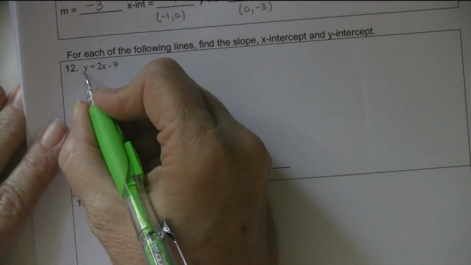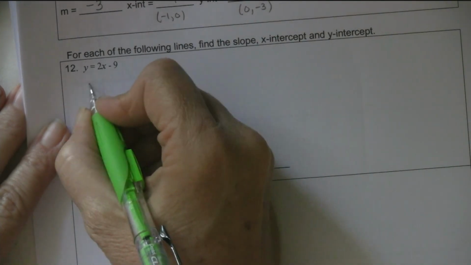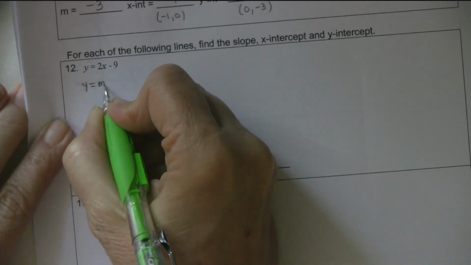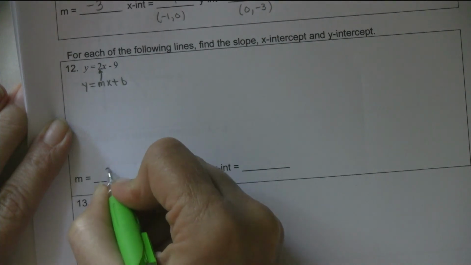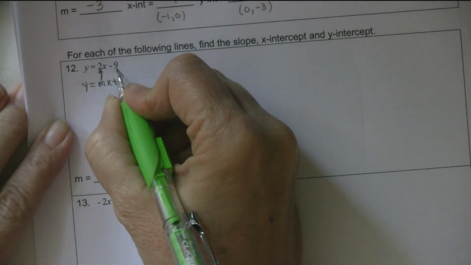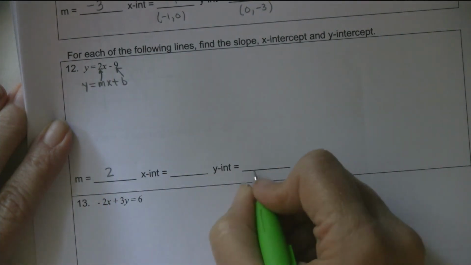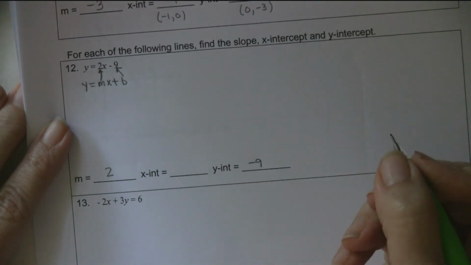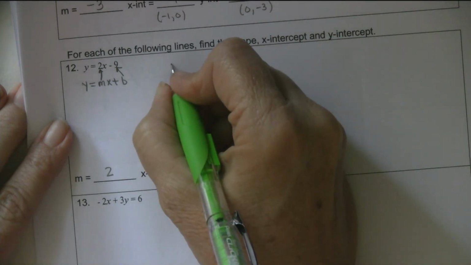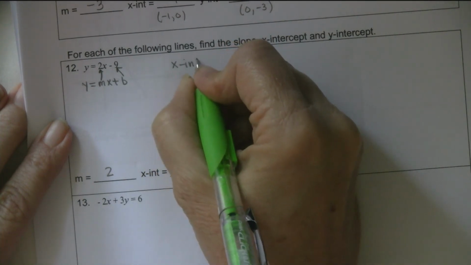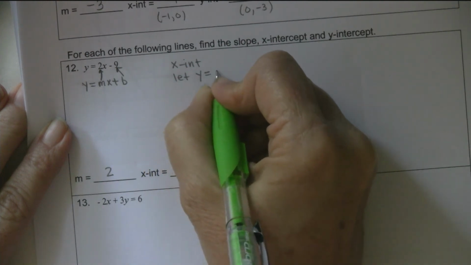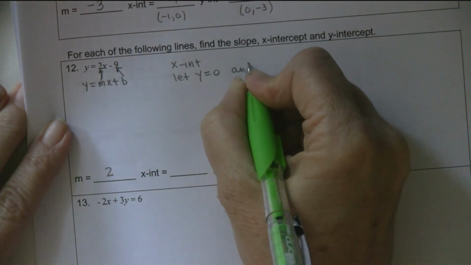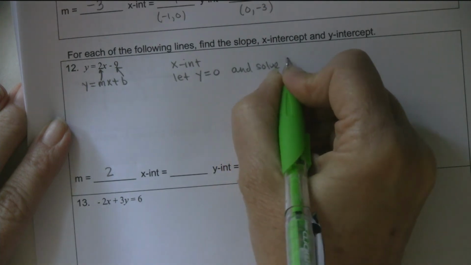And the slope, because this is in slope-intercept form, y equals mx plus b is slope-intercept form, and that tells people for free the slope. It's 2. And it also tells them the y-intercept for free. It's negative 9. So to find the x-intercept is a little more work on this form. How you find the x-intercept, no matter what your equation looks like, is you let y equals 0 and solve for x.